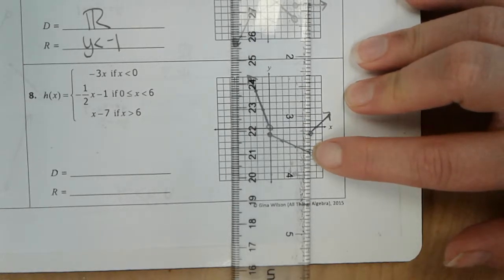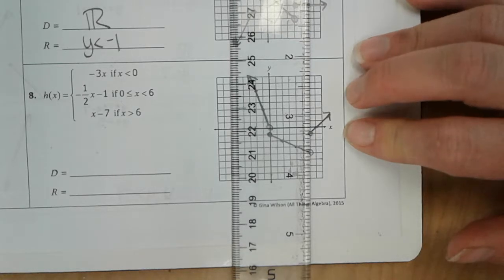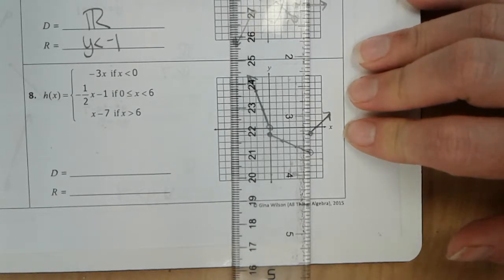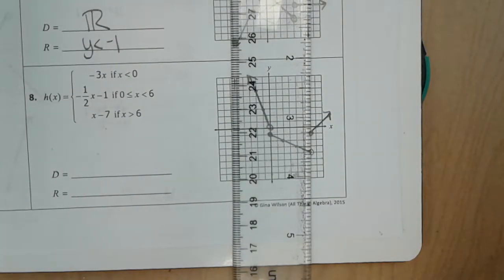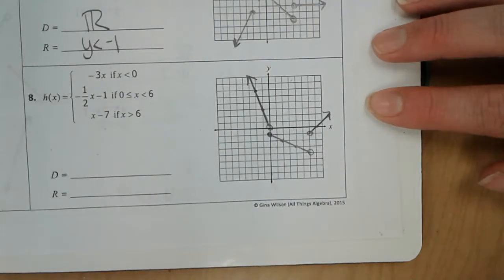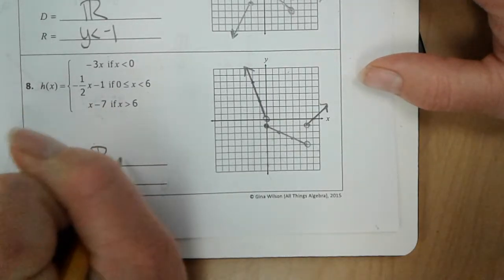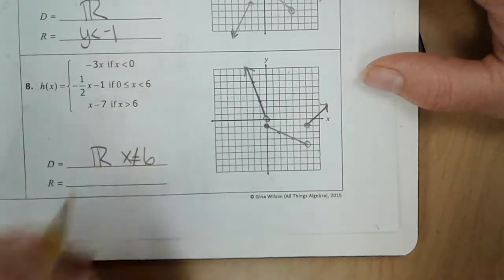See that? Because this is open and that's open. So at x equals 6, there is not a point on my function. There's not a single point anywhere on this function that has the value of x equals 6. Okay, but if I keep going, I'm going to have them past that. So I have every number that exists except for 6. So the way I write that is all real numbers except x is not equal to 6.